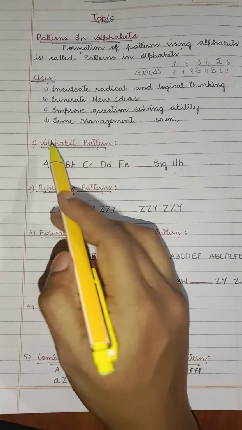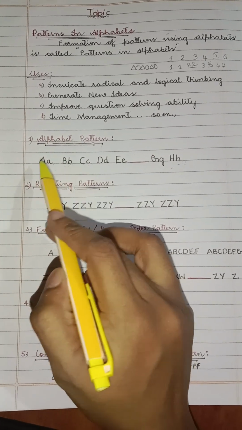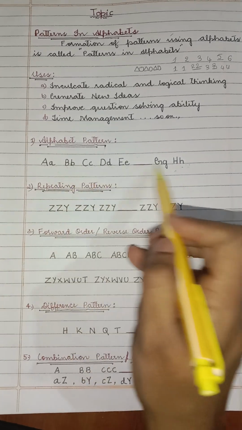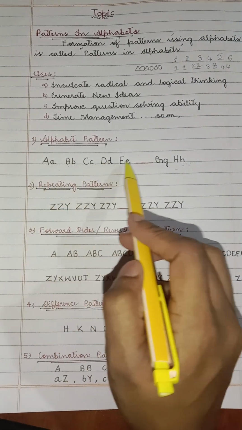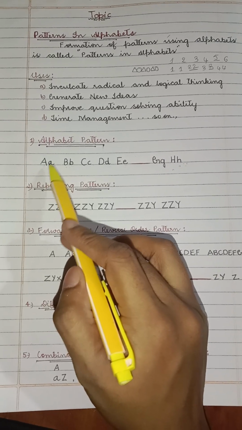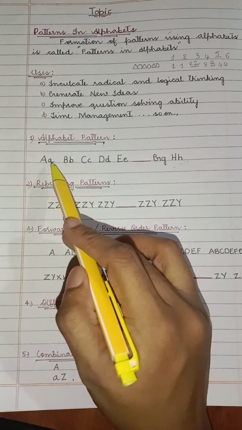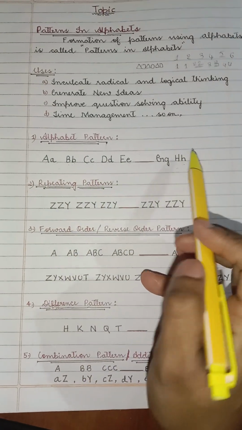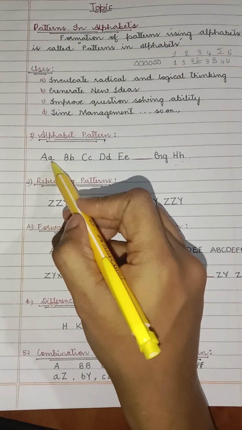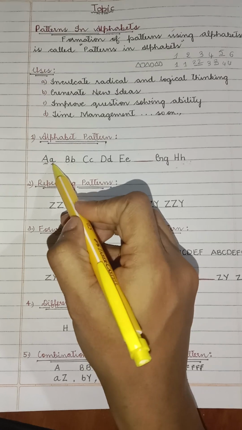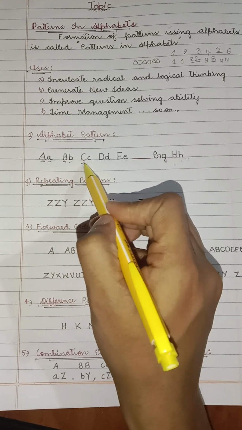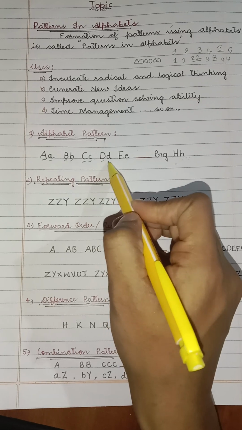So here the question given is small a, capital A, small a, capital B, small b. As it is a sequence of capital and small alphabets given in order, the kid identifies capital A, small a, capital B, small b, capital C, small c, capital D, small d.